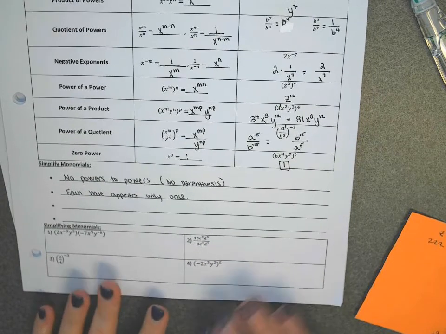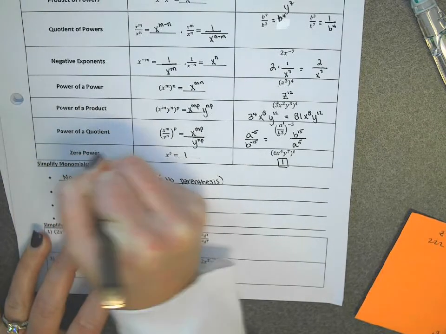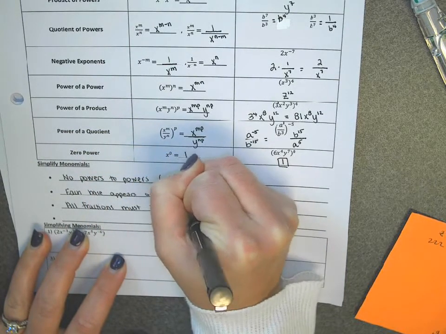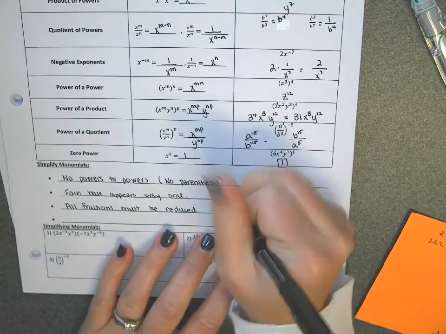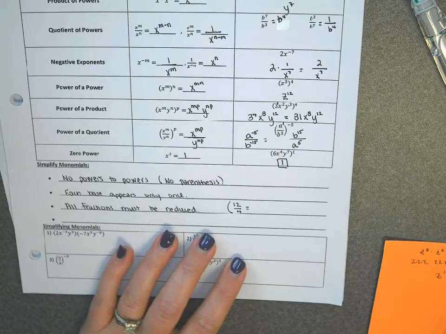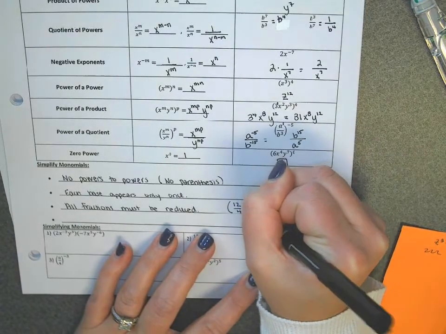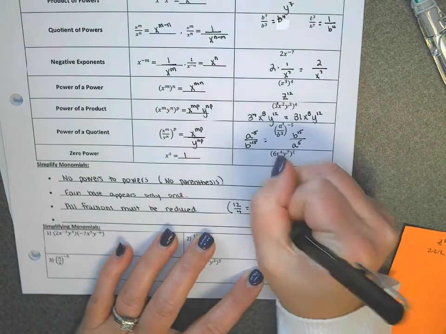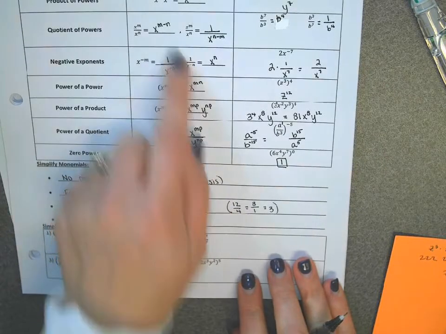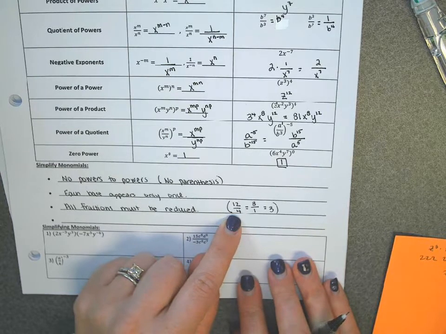The next one is that all fractions have to be reduced. Meaning if I have 12 over 4, I make sure I reduce that. 4 goes into both 12 and 4, so 12 divided by 4 is 3, and 4 divided by 4 is 1, so that becomes just 3. A common mistake I see here is that since we were subtracting when they were exponents, people try to do 12 minus 4 and tell me that 12 over 4 is the same thing as 8. It does not work like that with fractions.